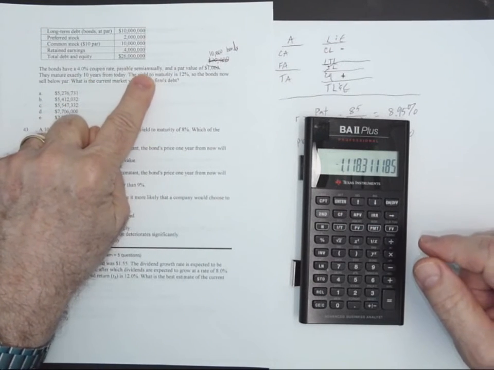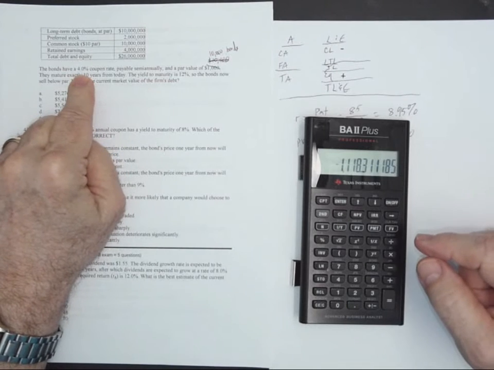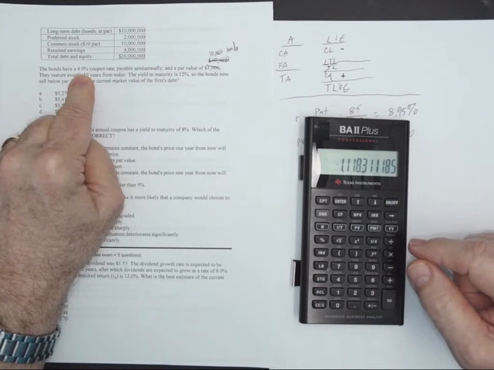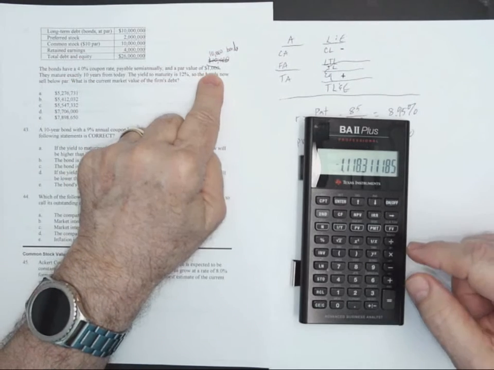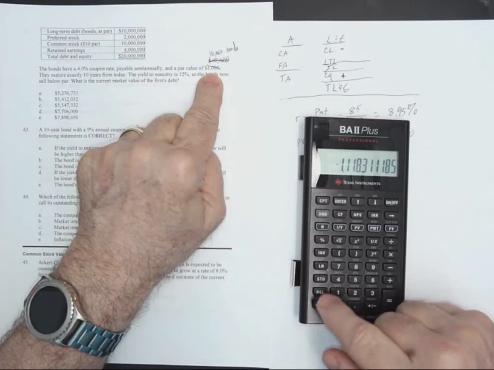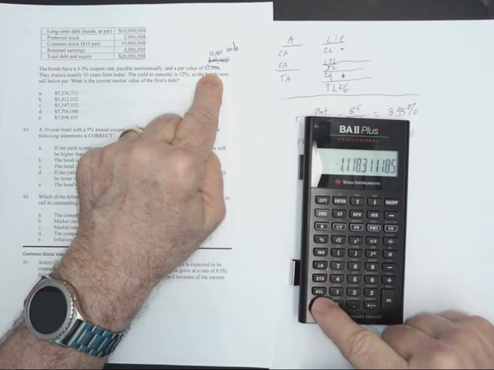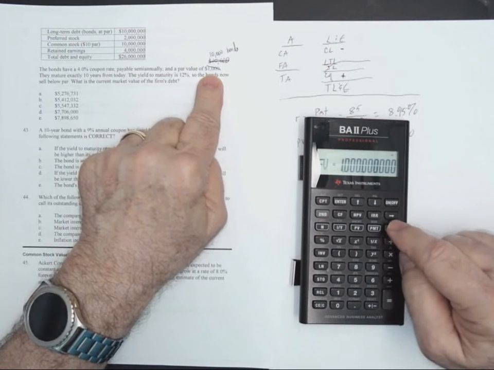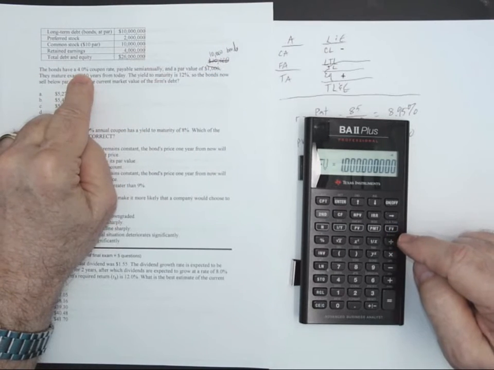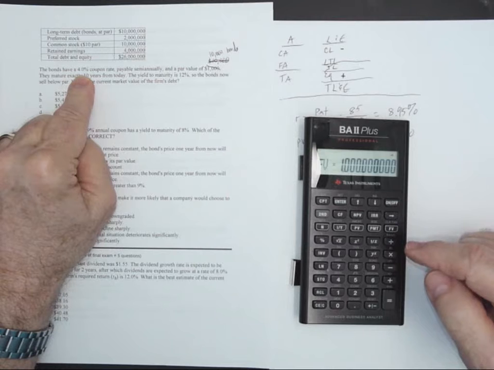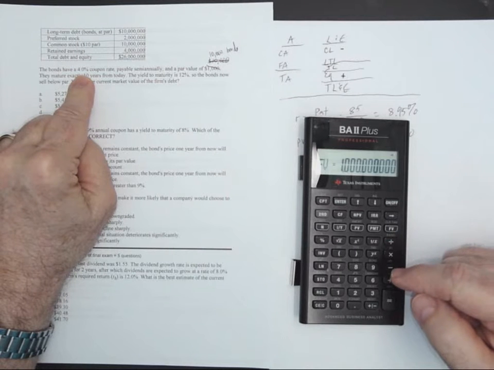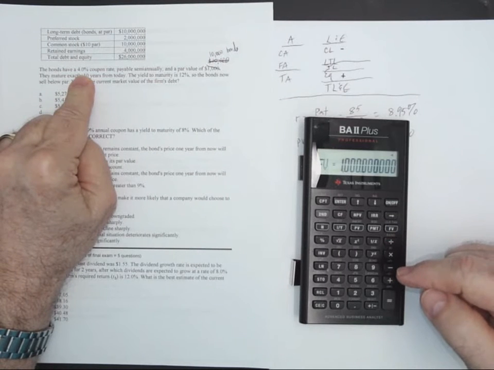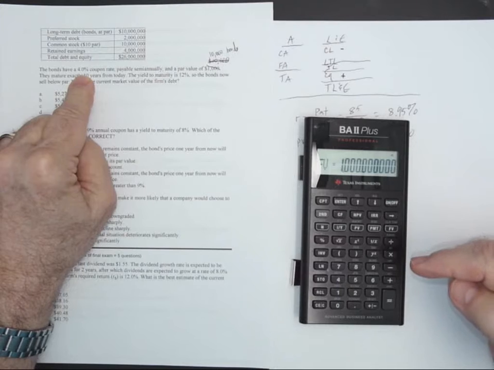4% coupon payable semi-annually. So 4% coupon semi-annually on a $1,000 bond. I'm going to put the 1,000 in first. 1,000 is my future value. Coupon is 4%, and that would be 40 per year or 20 every 6 months.